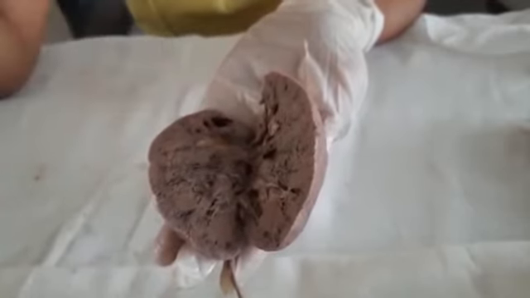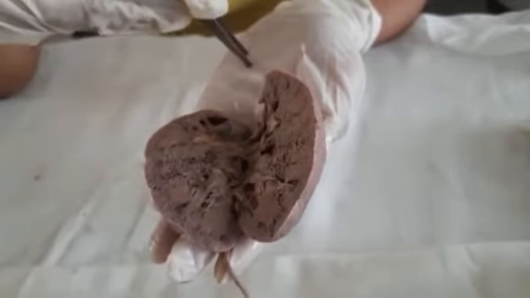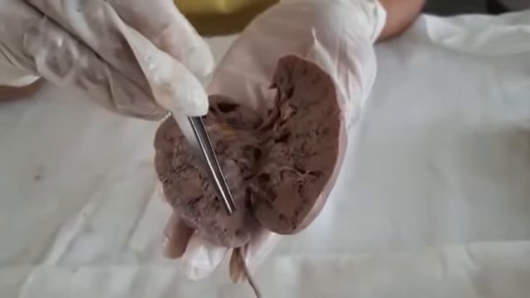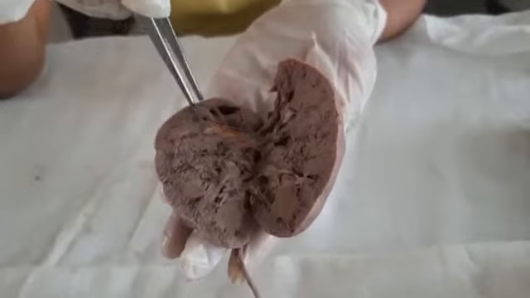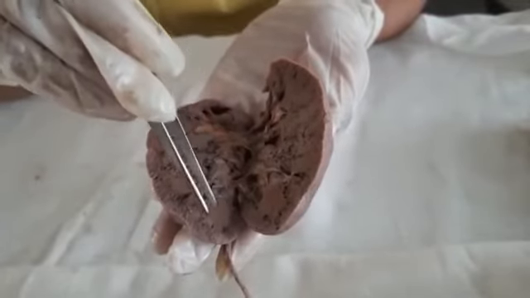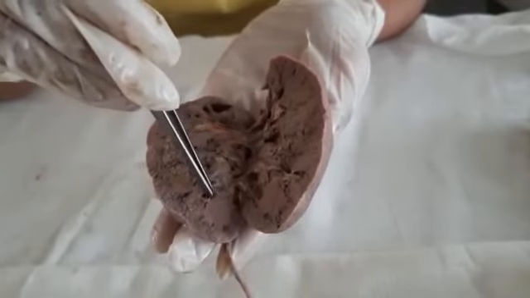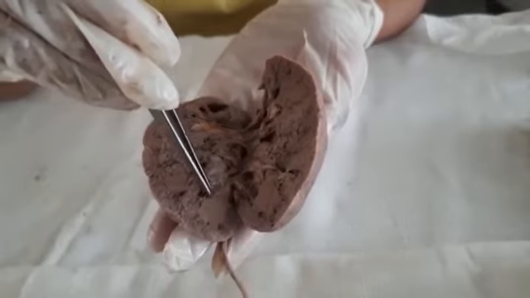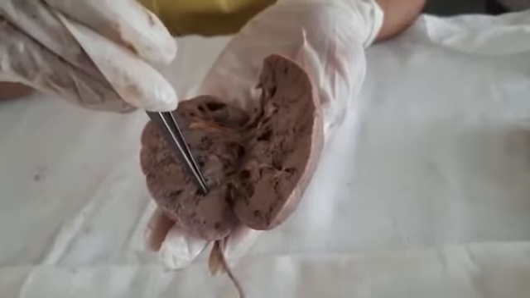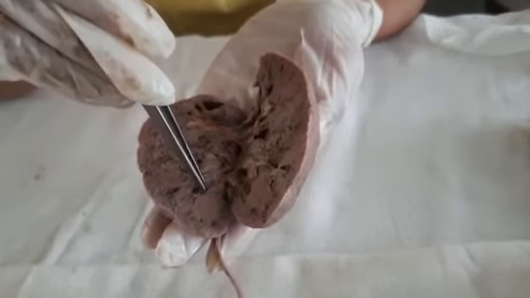The renal medulla is made up of 10 to 12 conical masses. You can see the pale conical mass here, which is the medulla. These are called renal pyramids. Their apex forms the renal papilla. So right now you are seeing the apex, which is called renal papilla, which will indent the minor calyces. So you can see the minor calyx right now, where the papilla is related.